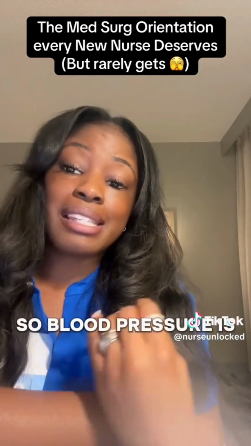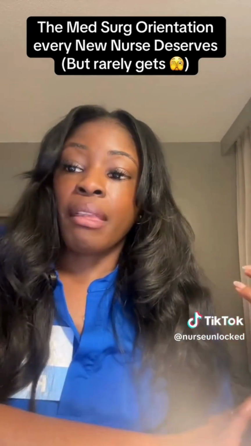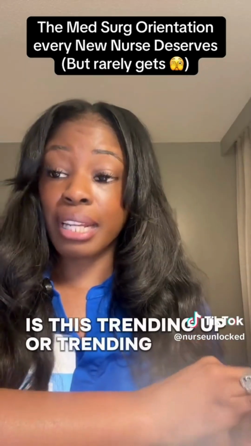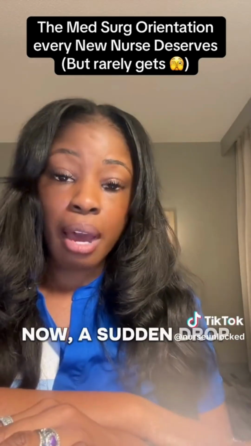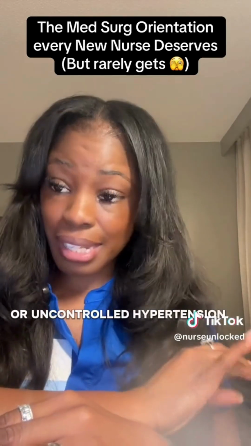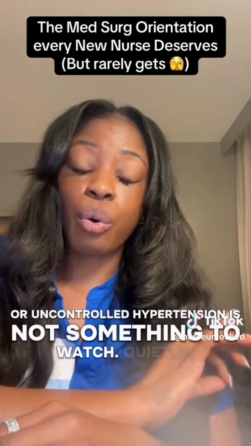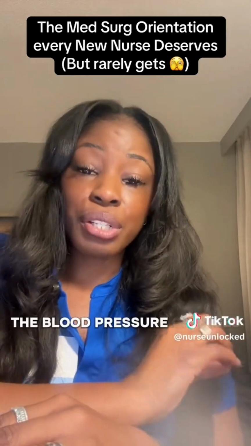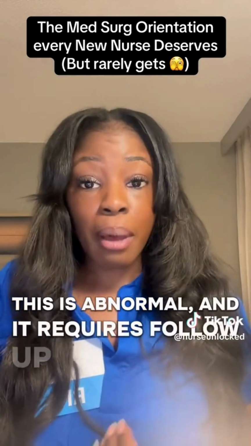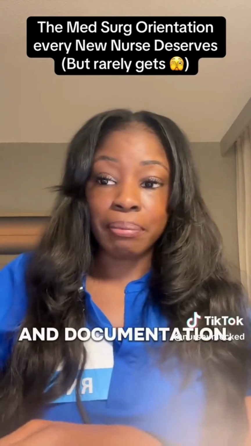So blood pressure is not a single number. You're going to ask, is this normal for the patient? Is this trending up or trending down? Now, a sudden drop, persistent hypotension, or uncontrolled hypertension is not something to watch quietly. Blood pressure changes from the baseline are abnormal, and they require follow-up, reporting, and documentation.